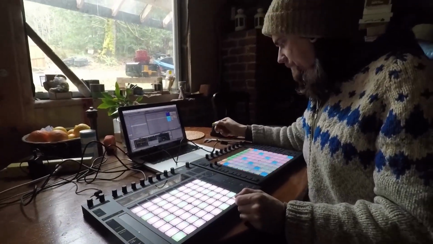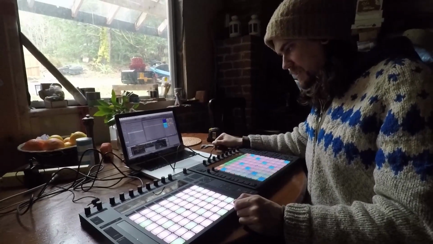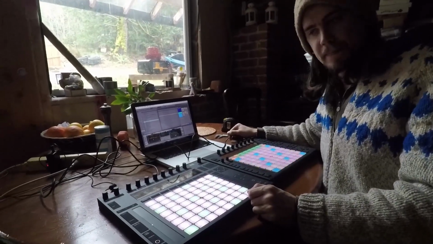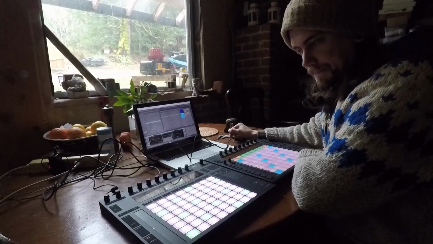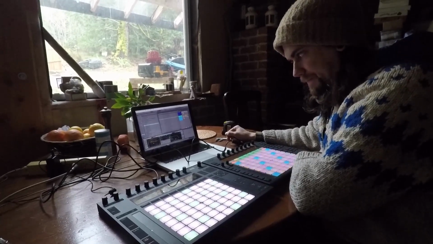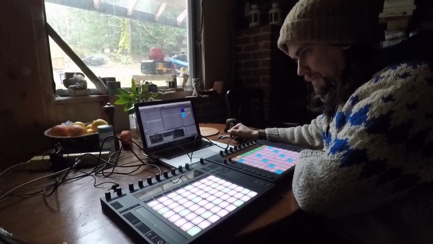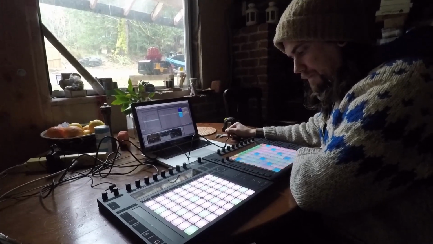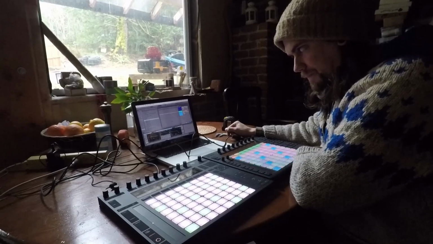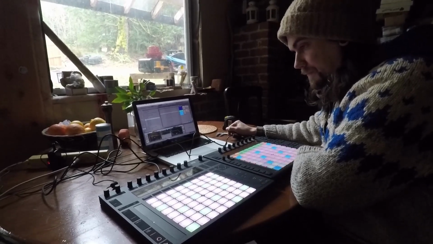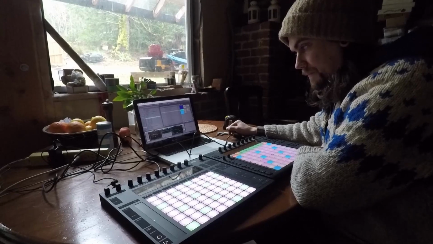I have a question about the new Push. Is it called the Push 2? It's called Push 2. Yeah. Does the Push 2 eliminate the need for another piece of gear? Like, could you do all your editing and everything on the Push 2, or is that silly? You'd want to have Ableton on your computer as well.